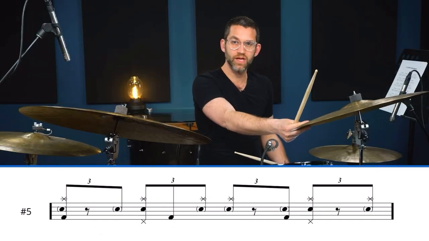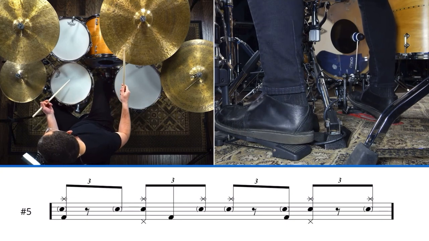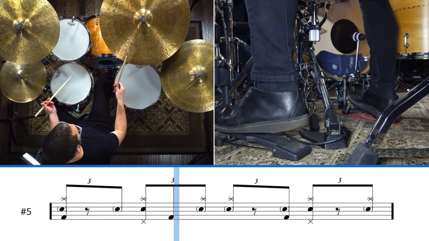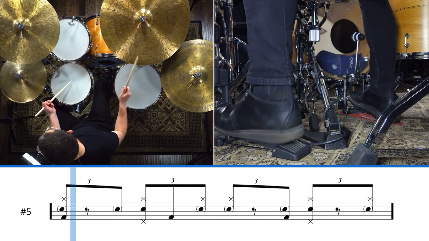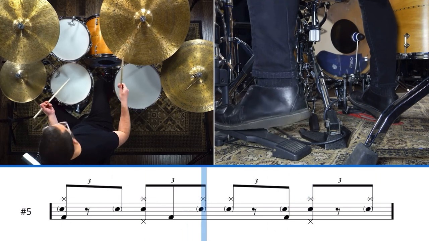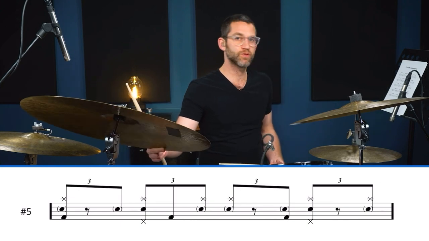Let's hear that with a metronome. 3 triplet, 4 triplet. And now let's hear that with the musical loop.